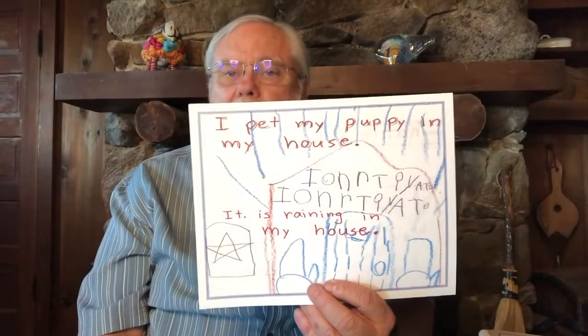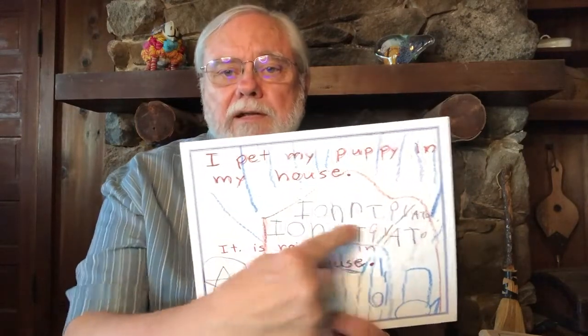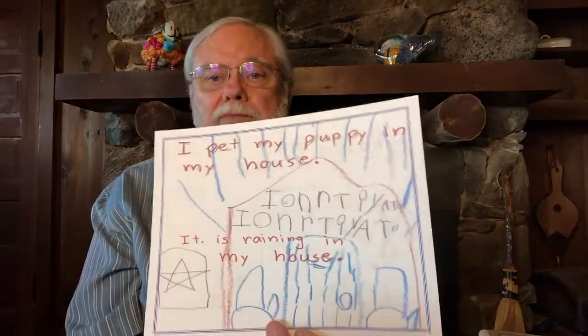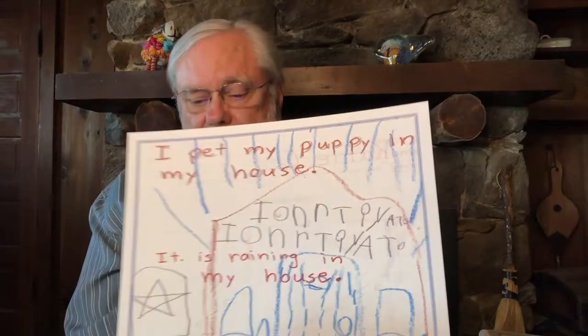Now, on this day, a couple of the kids decided they weren't going to wait for me. They were going to write all by themselves. And so here, this child wrote all of these letters. Now, that doesn't look like they do in a book. This is their personal writing, which is just great. But I can't read it. So I said, "Can you read that to me?" And she said, "That says, 'I pet my puppy in my house. It is raining in my house.'"